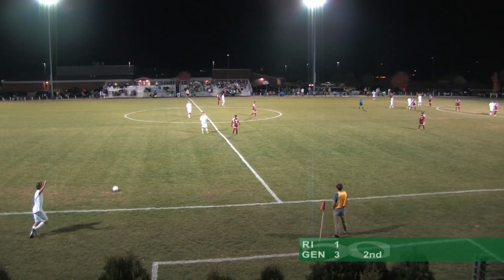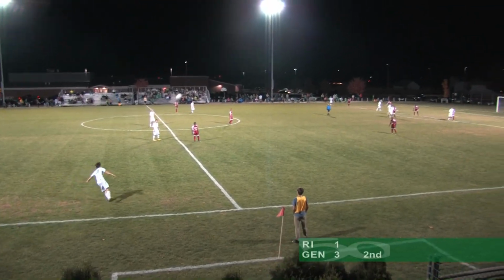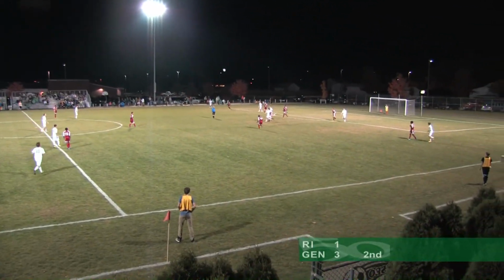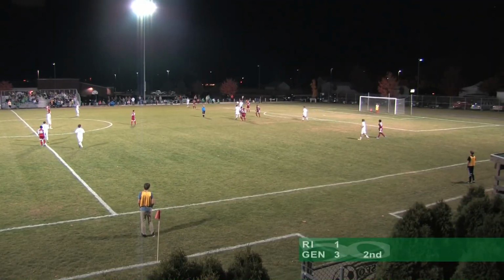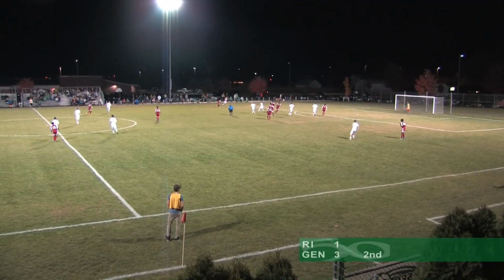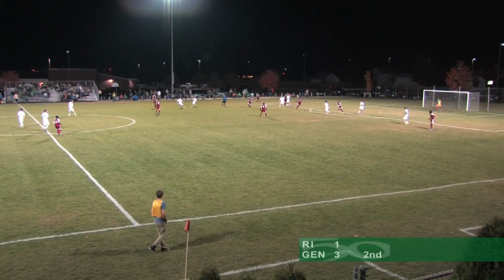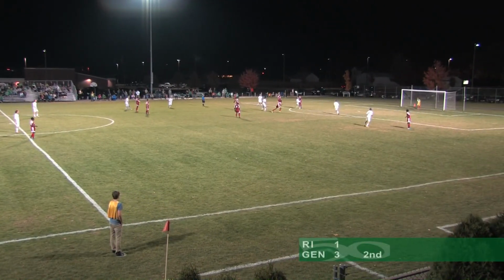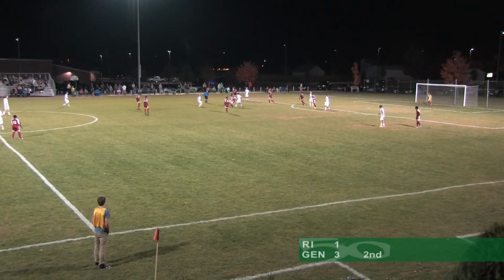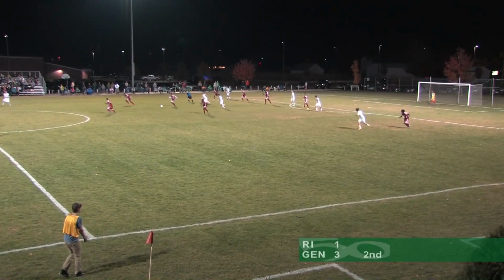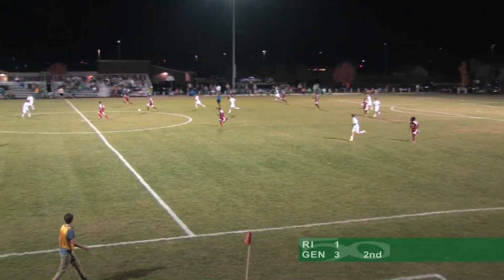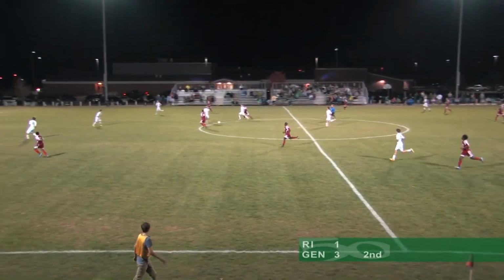Adam Stenzel's going to take the free kick. A little bit different wind in the second half. This is the ball held up just a little bit. First half, Geneseo had goals from 3 different players.